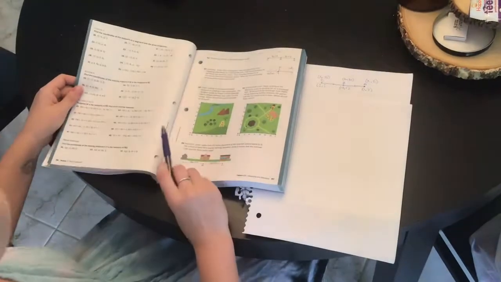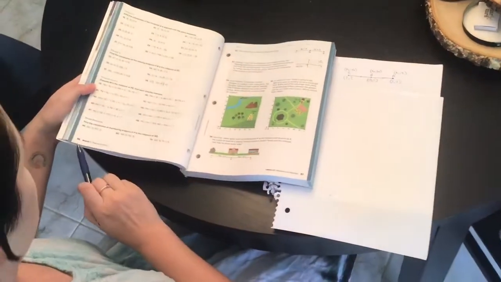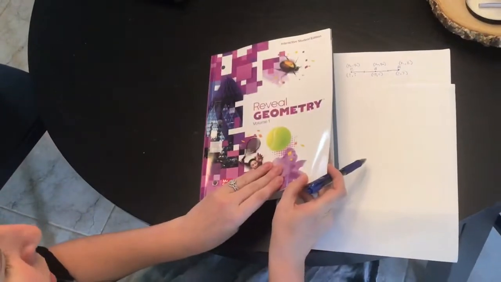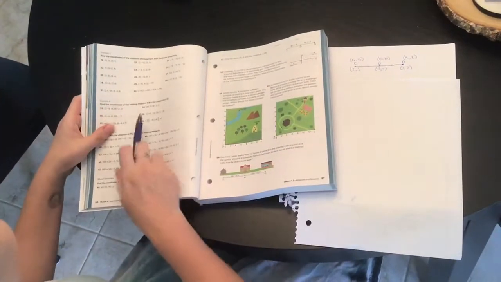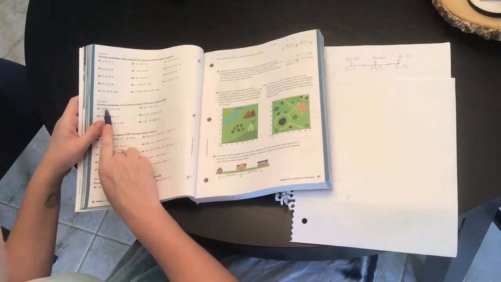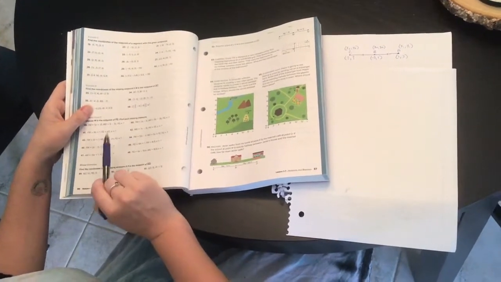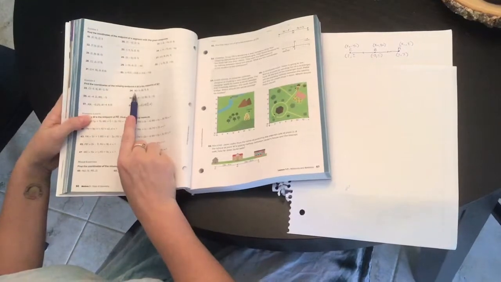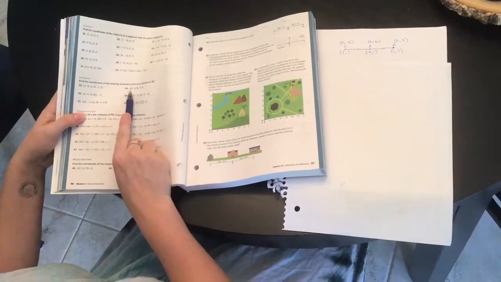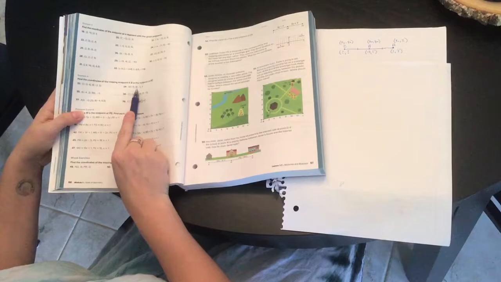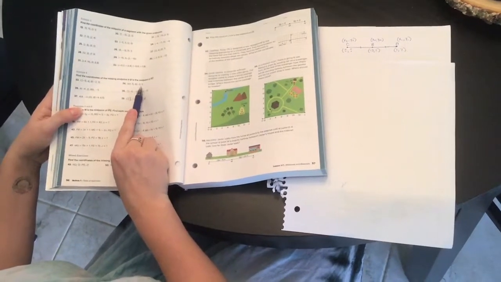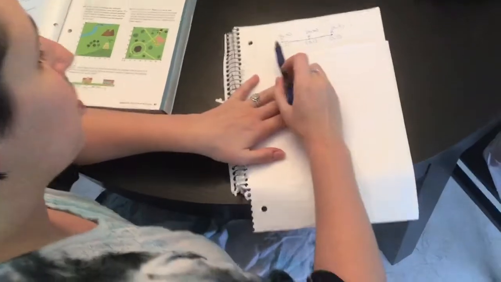All right, today we are doing number 34 on page 56 of our Reveal Geometry Volume 1 textbook. The problem says, find the coordinates of the missing endpoint if B is the midpoint of line segment AC. And it gives us the coordinates for A, which is an endpoint, (1, 7), and B, which is the midpoint, (-3, 1). So what I did on my sheet of paper is I drew out a diagram.